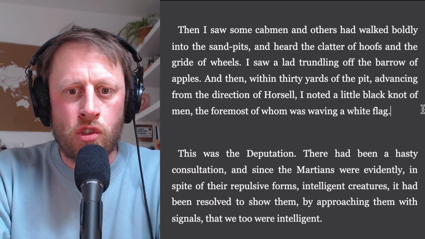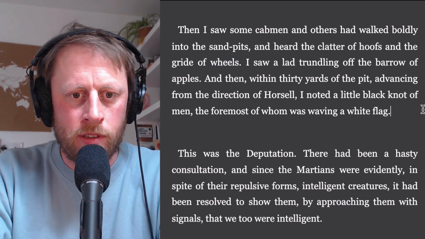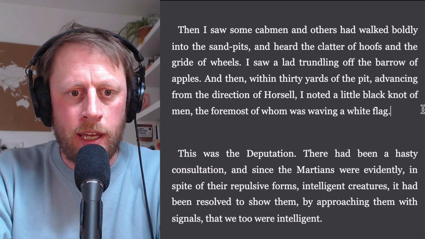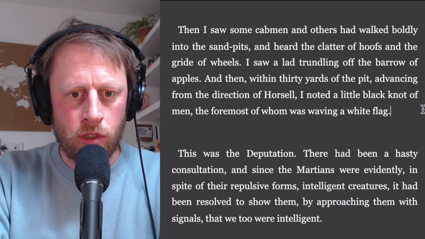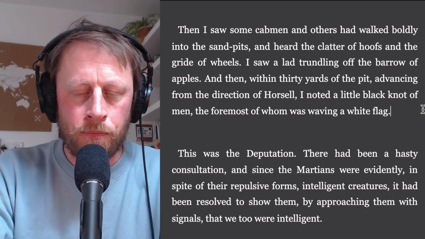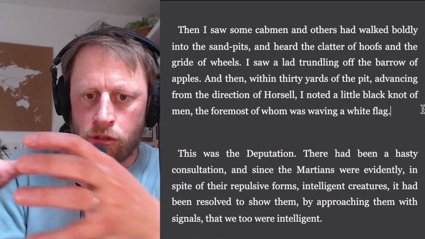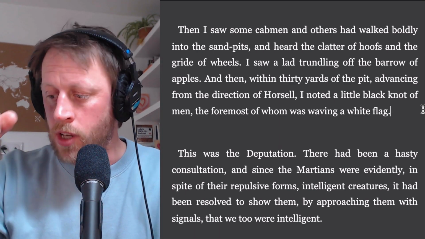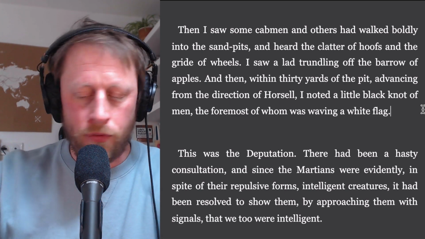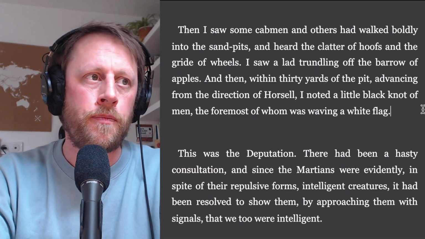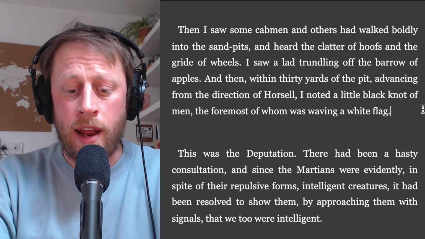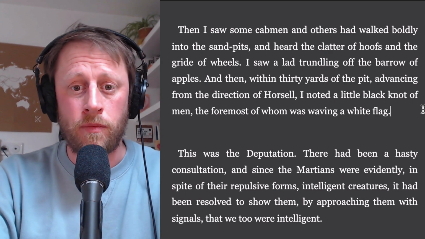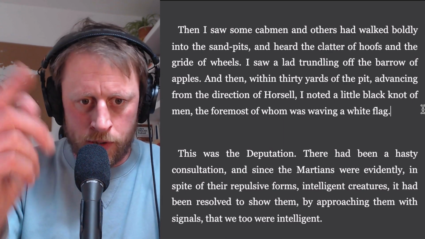I saw a lad trundling off the barrow of apples, and then within 30 yards of the pit, advancing from the direction of Horsell, I noted a little black knot of men, the foremost of whom was waving a white flag. So another little tight group of people are approaching, waving a white flag. So we know, don't we, that a white flag is the symbol of peace or surrender, or we don't want to fight, I guess we'll see.